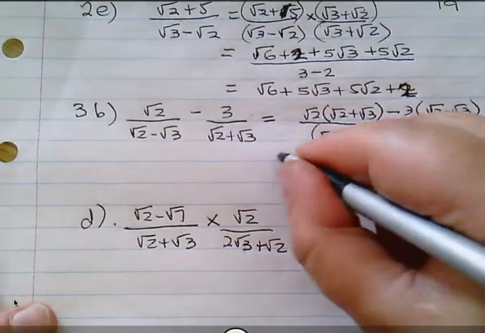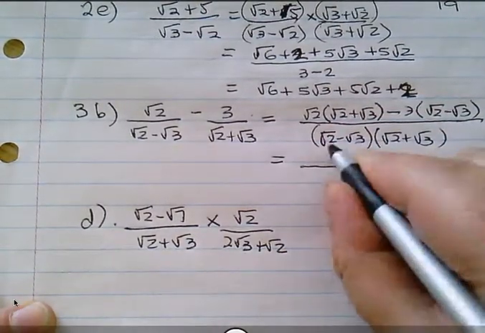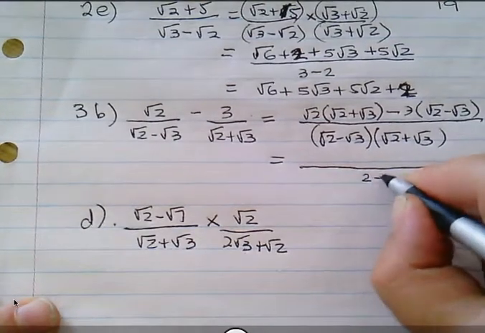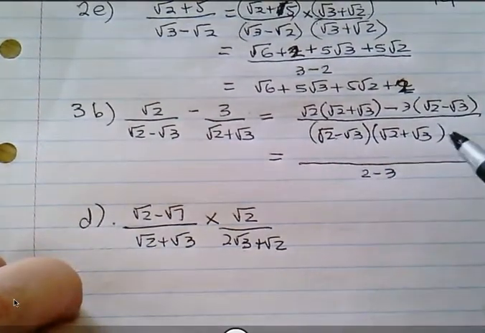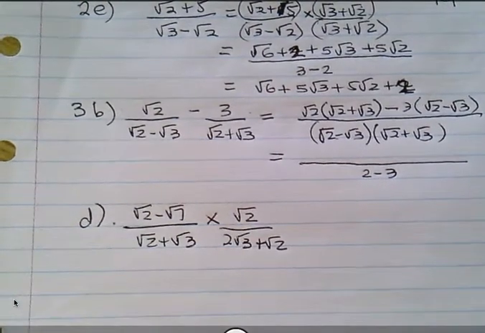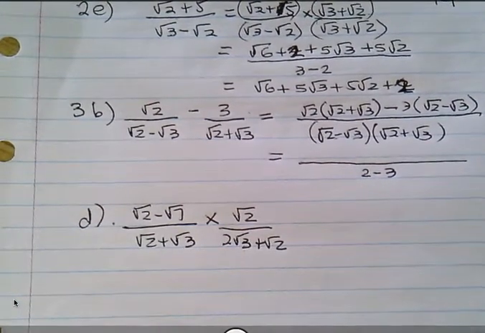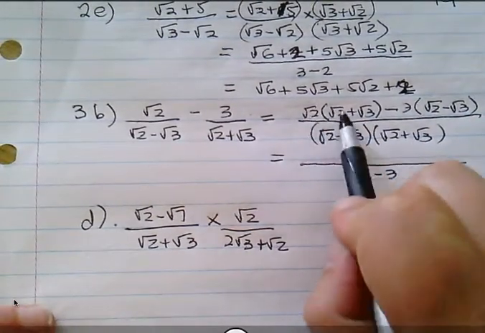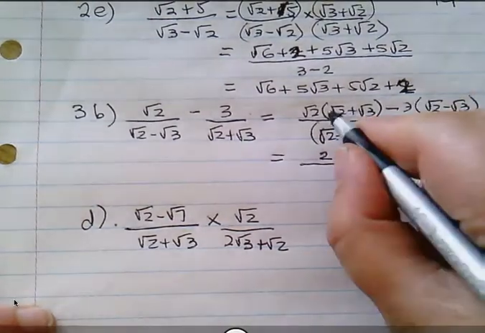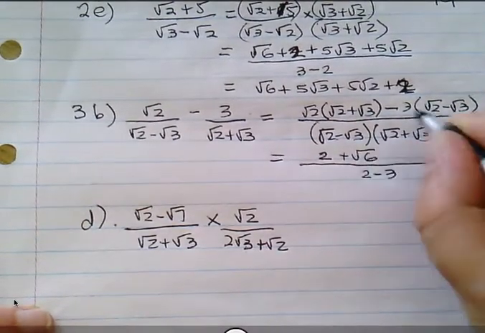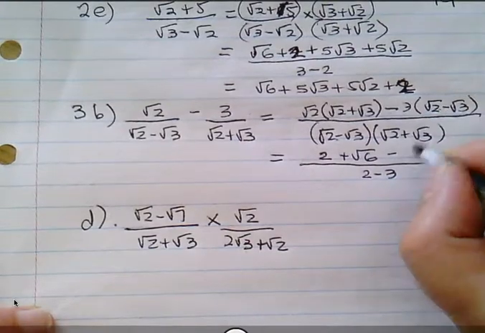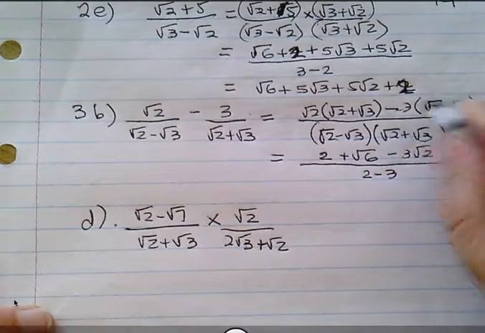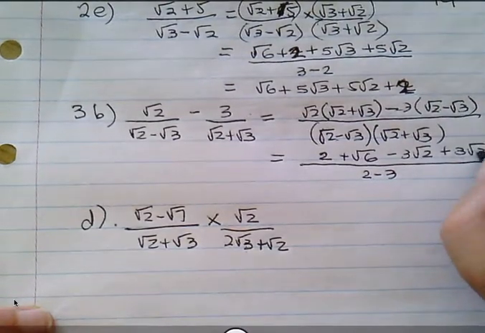Thank you. So what have we got? The denominator here is, be careful, it's 2 minus 3. A minus b, a plus b is a squared minus b squared, which is 2 minus 3. It's going to be negative 1, right? So what's our numerator? Root 2 times root 2 is 2 plus root 6. What have I got? Minus 3 root 2. Be careful. Negative times the negative is plus 3 root 3.